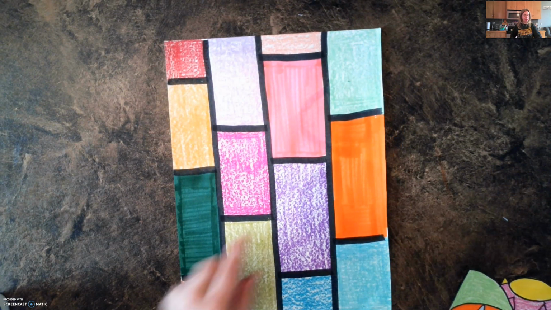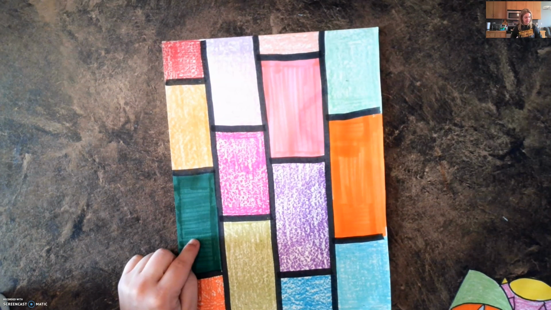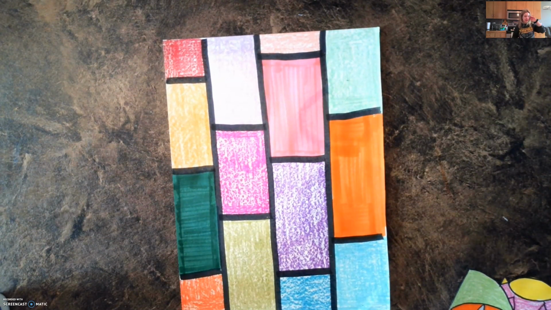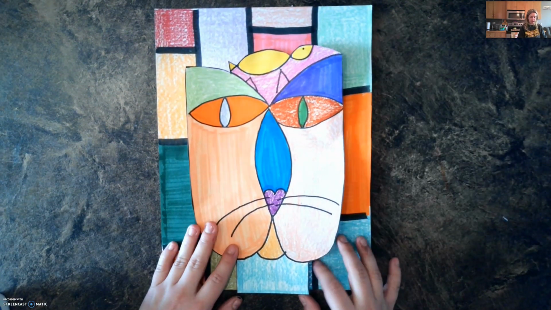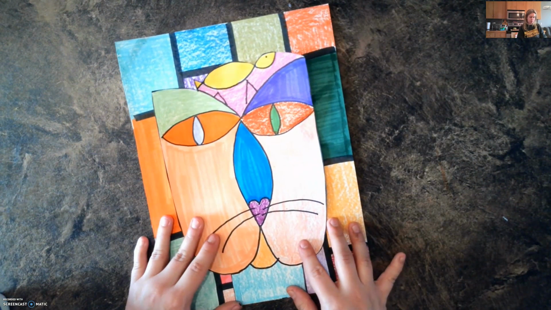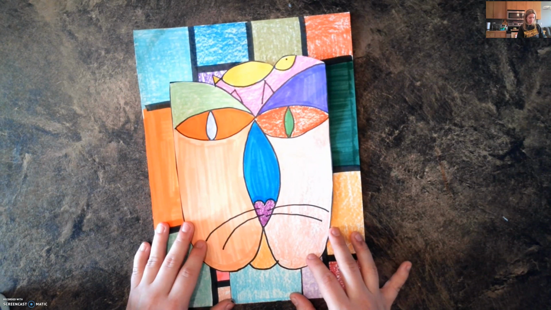You can see I used markers for some of my areas. And then in other areas, I used crayons just because I like the mix between the ink and the wax of crayons. And so now I can see if I like it more this way or this way. And I think I like it this way more.